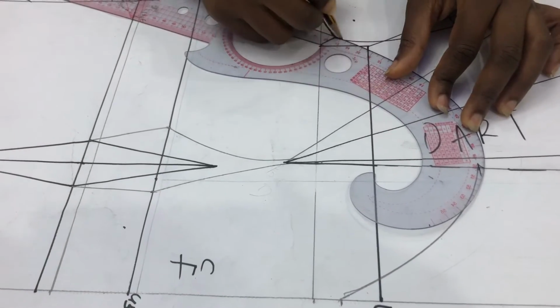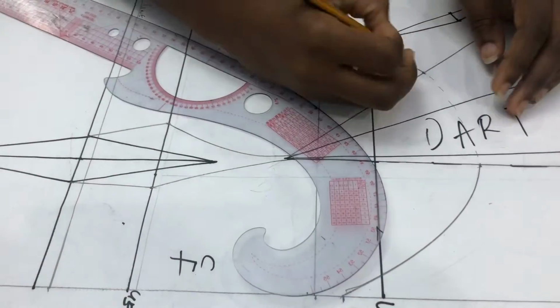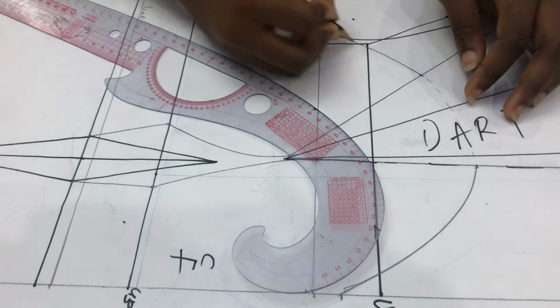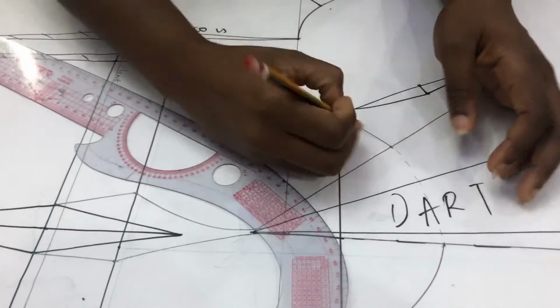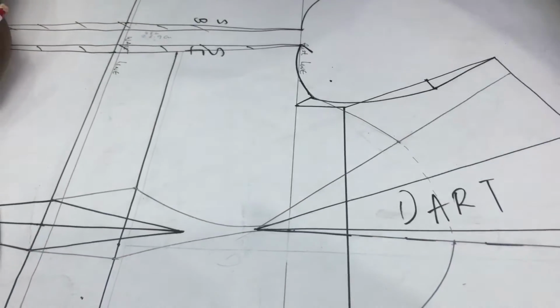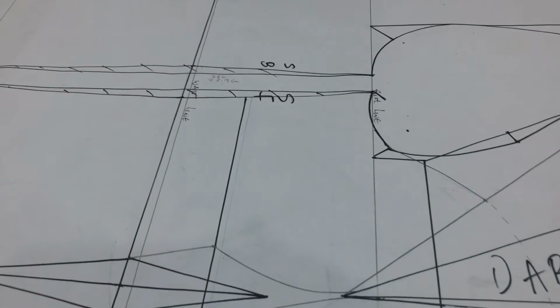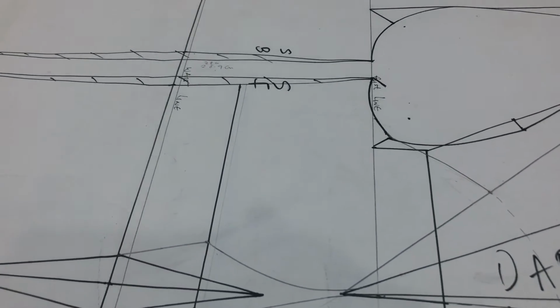So you just have to be creative. You can do any shape you want here. If you want it to be lower than that, you can come down lower. Depends on what you want. Okay, so once you're done with the front, you come to the back.